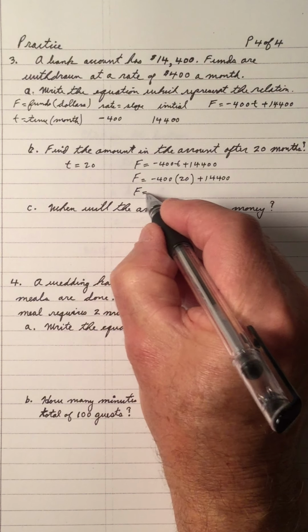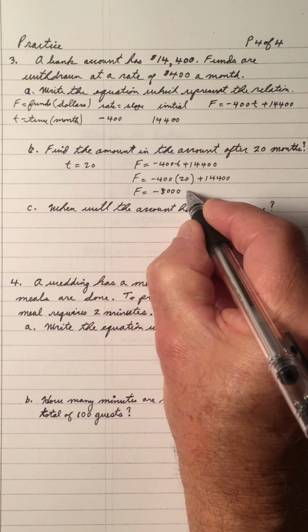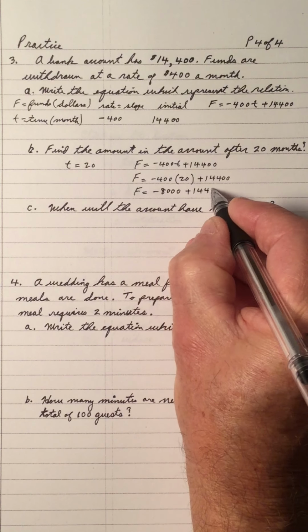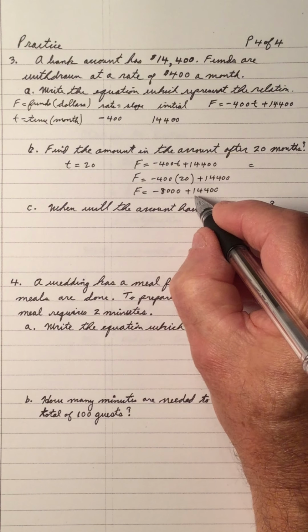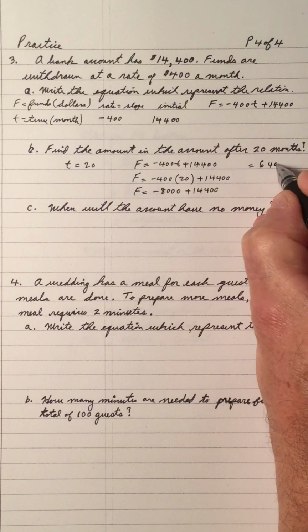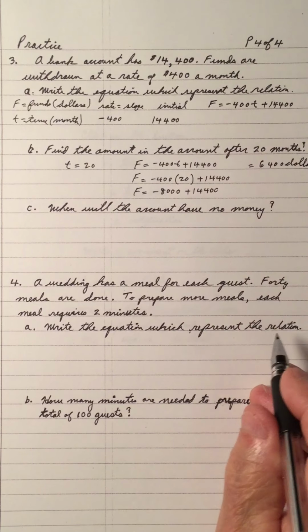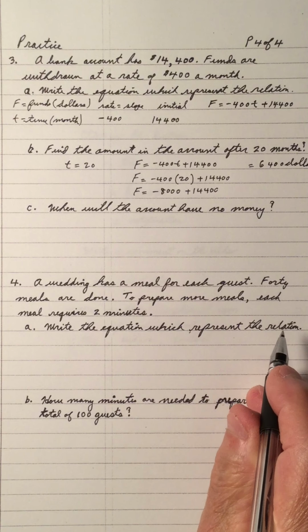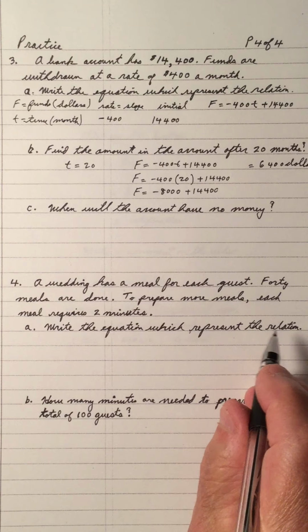So 20 times 400 is 8,000, so that's going to give you $6,400. So after 20 months of withdrawing the money, you'll have $6,400 left in the account.